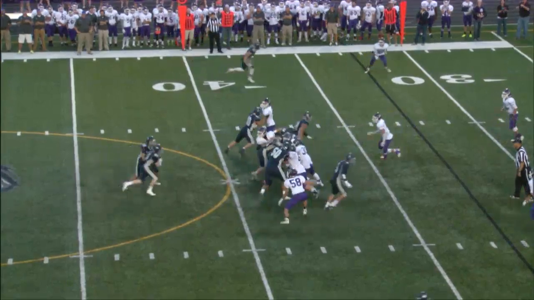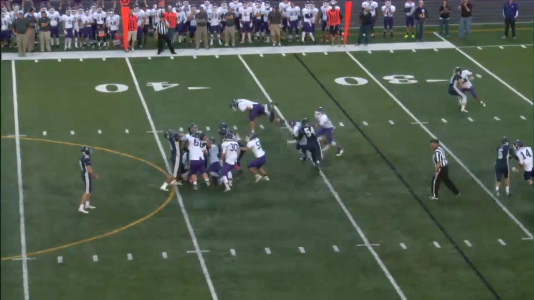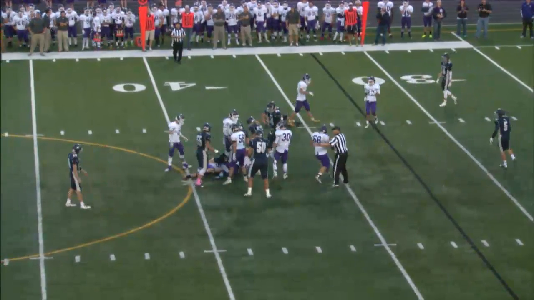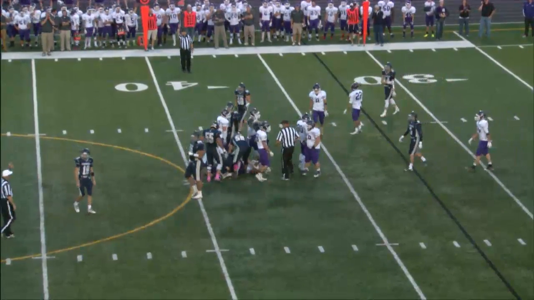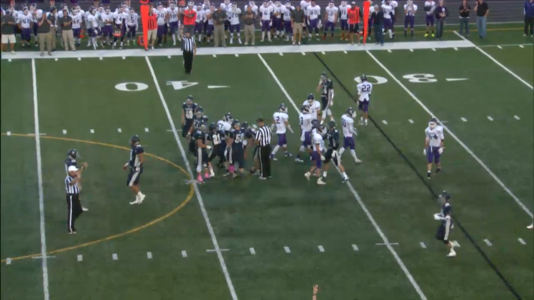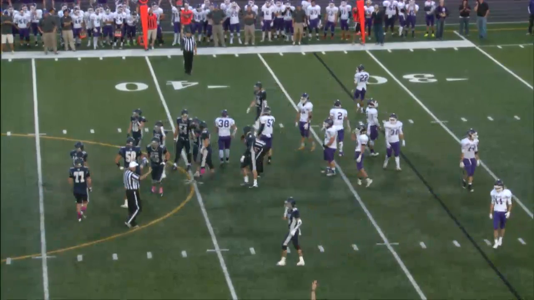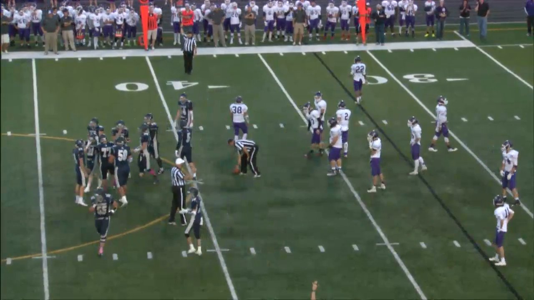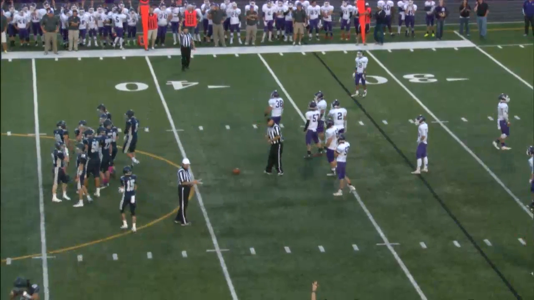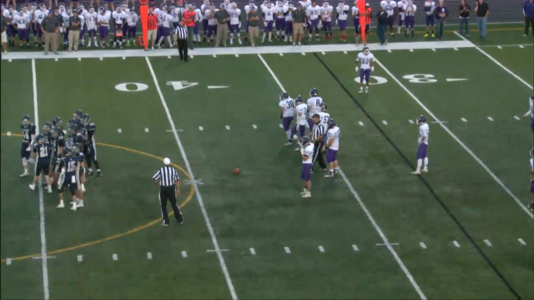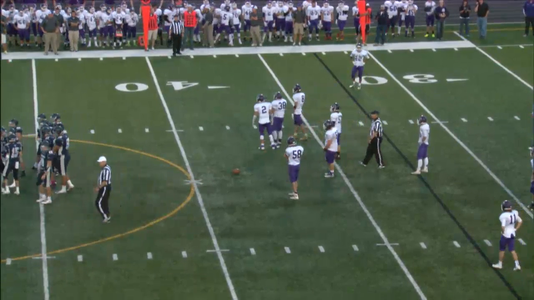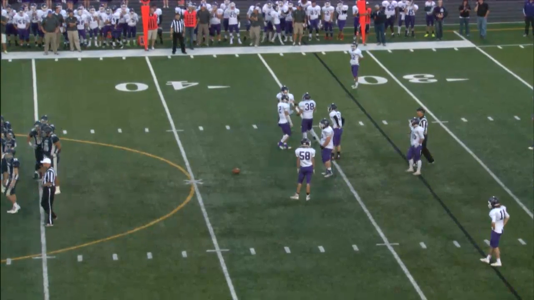Kyle Reevely in a shotgun. Hands the ball off again to Tyson Rogers, who's content with just pushing it up to the line, continuing to try to push and gain what little yardage he can. On that play, there wasn't a gain, but they were able to wind off another 30 seconds on the game clock.